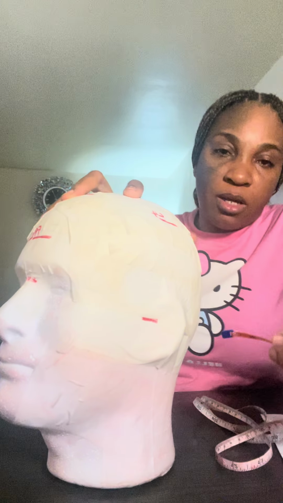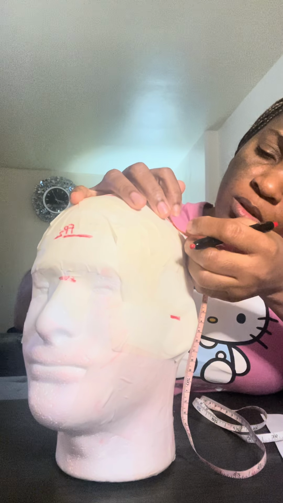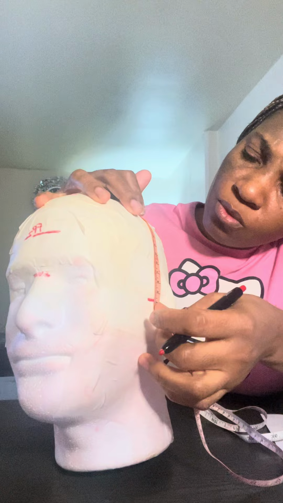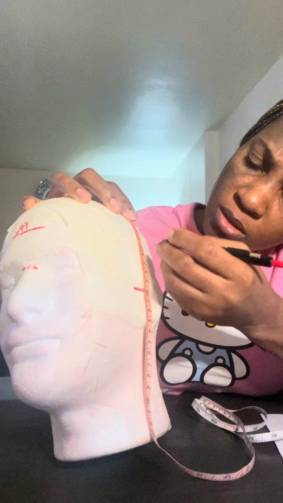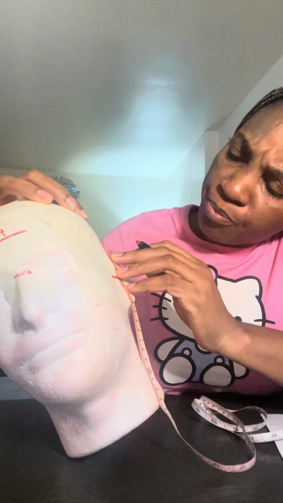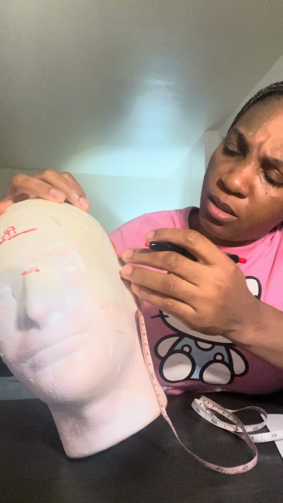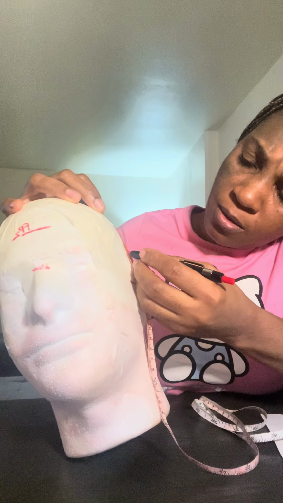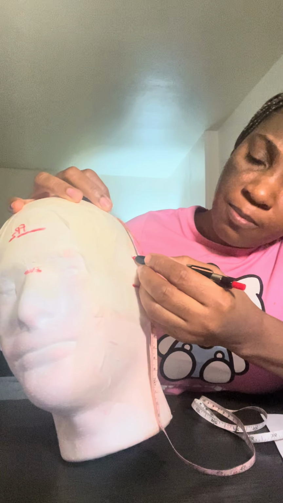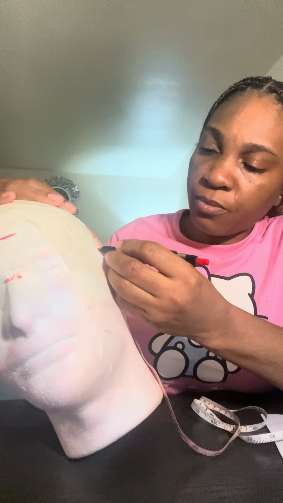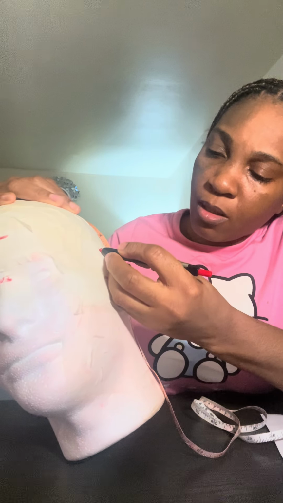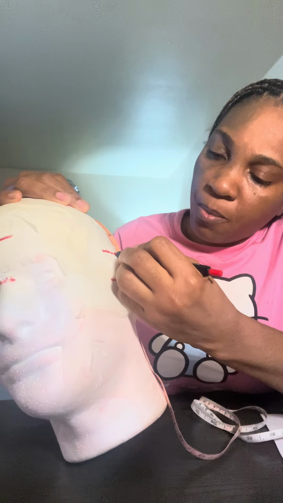From my C4 now, going to my preauricular right, 20%, which is 6.8. This is my T4.